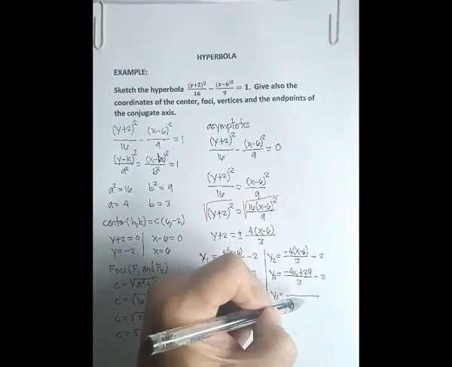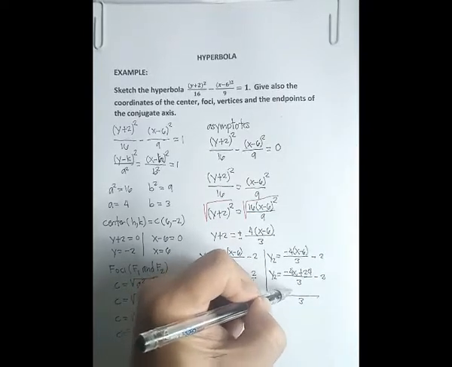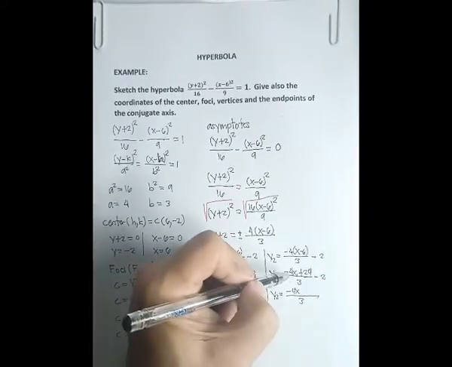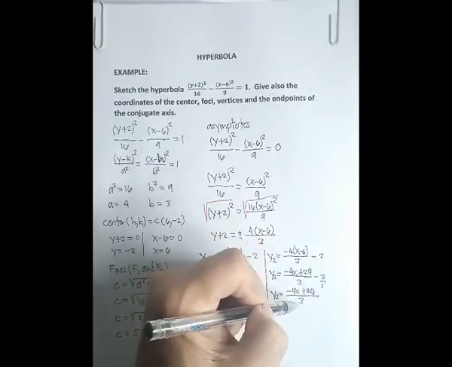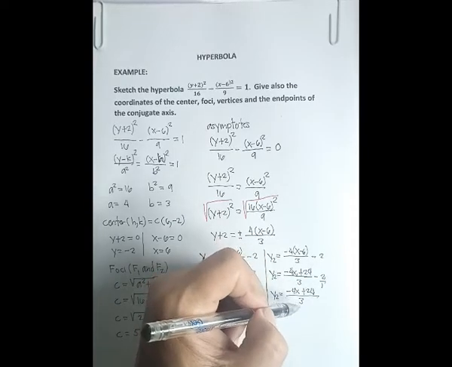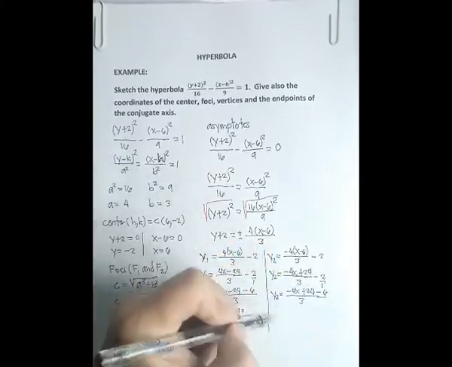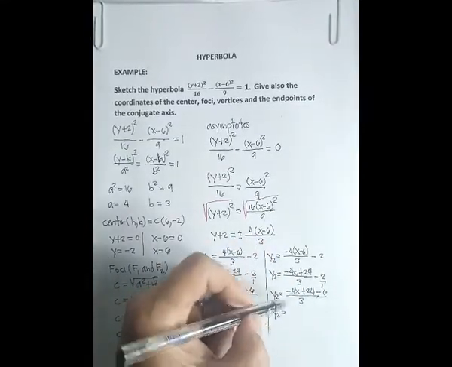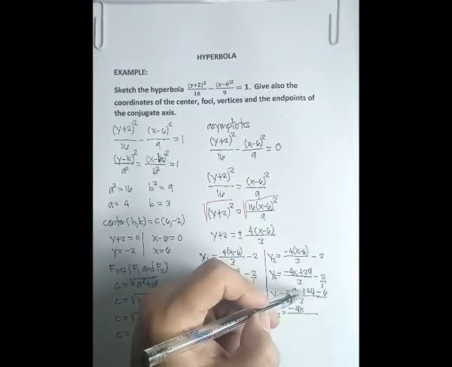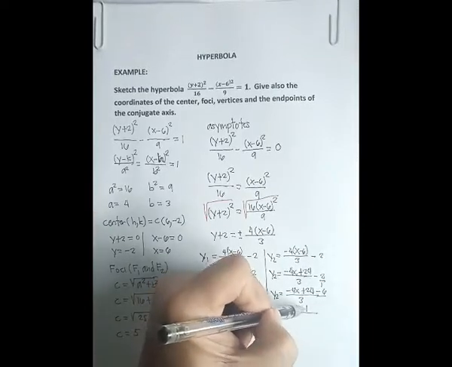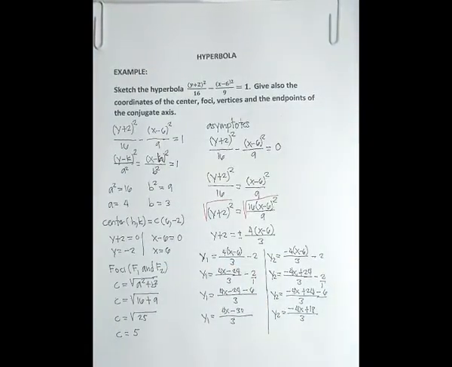Take the LCD, 3: 3 divided by 3 is 1, so we have negative 4x plus 24, then minus 3 times 2, which is 6. So y2 is equal to negative 4x plus 24 minus 6, which is plus 18, over 3.